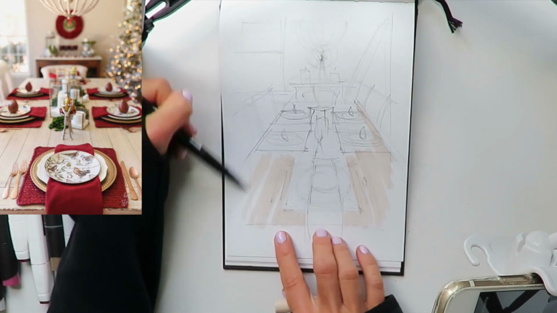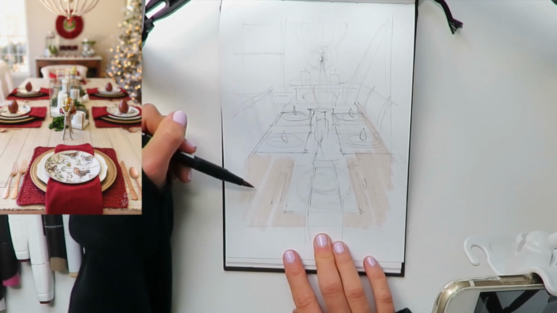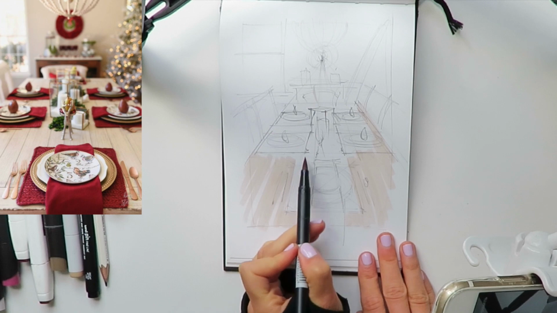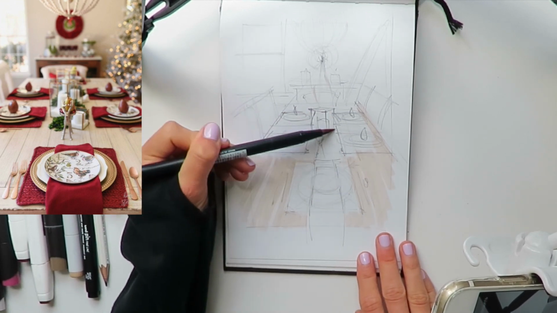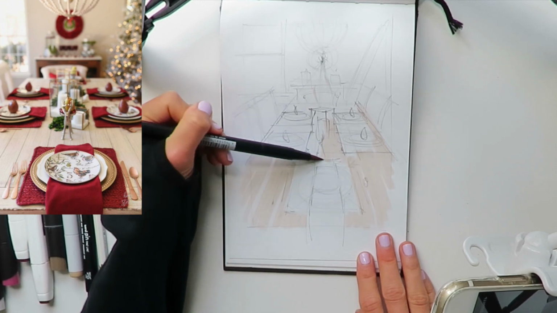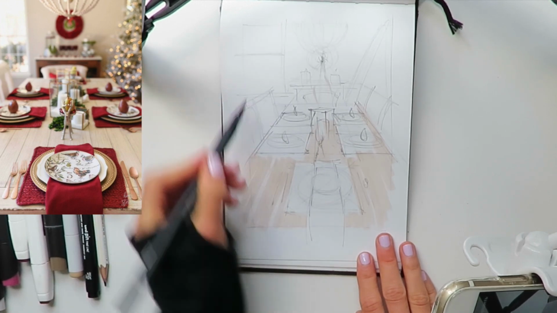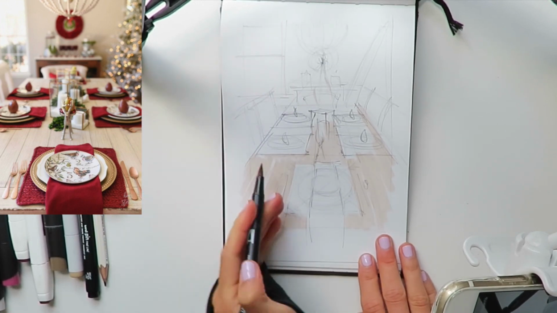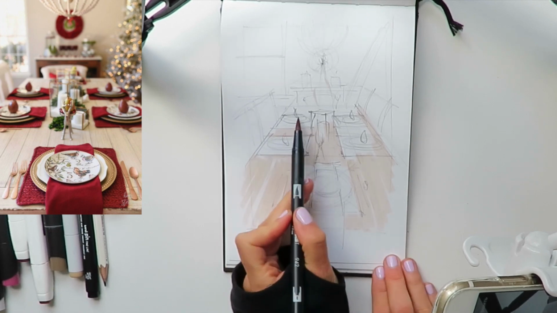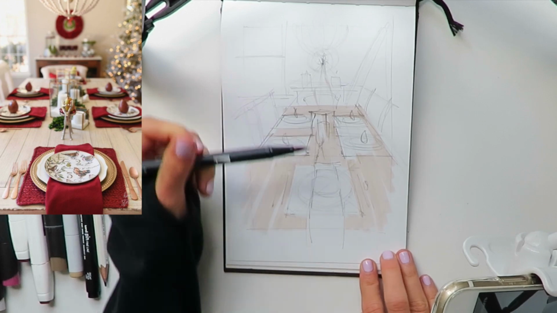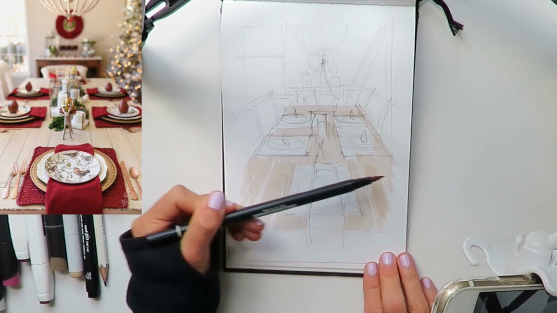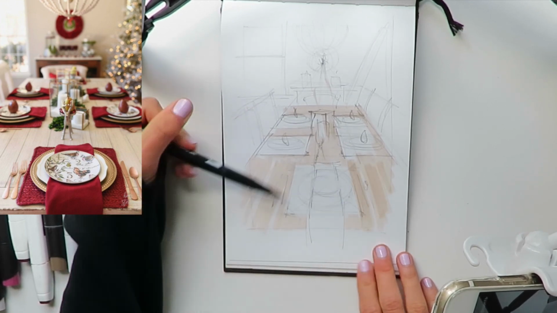I will leave some space between them, so it will instantly look like a wooden texture. So just quickly hatching, and I like this color of the timber. It's one of my favorite colors for the timber, a very, very light beige color.